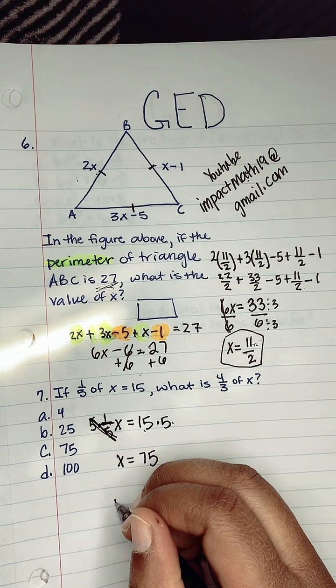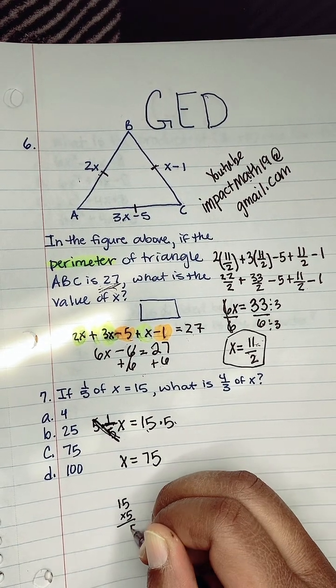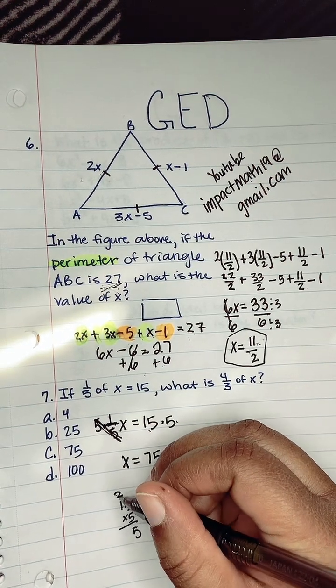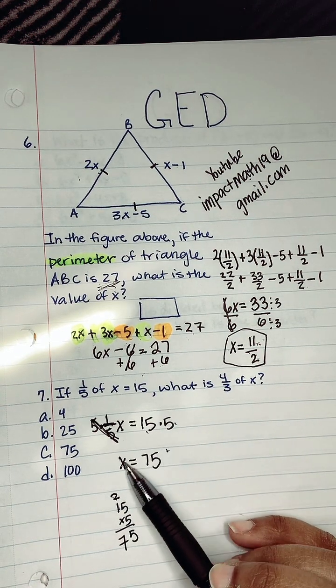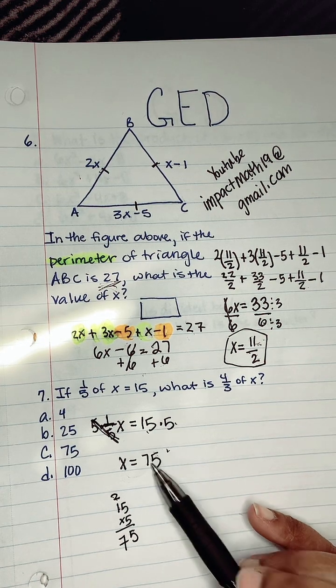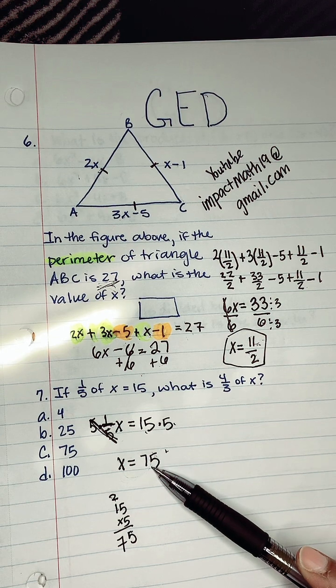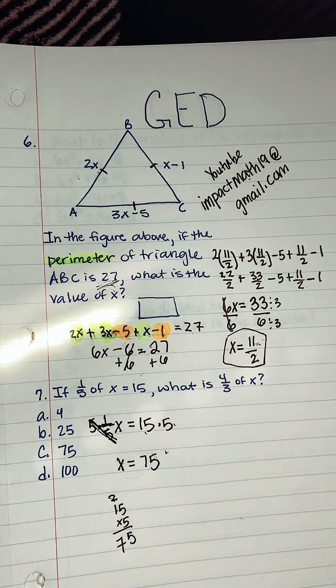Okay, so we would go 15 times 5 like this. 5 times 5 is 25. Carry the 2. And then 5 times 1 is 5 plus 2 is 7. That's how we get the 75. So now that we know x is 75, what can we do with that? Can anybody tell me? Because the question is, what is 4/3 of x? So what do we have to do?